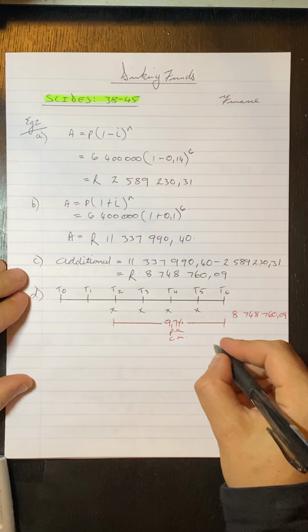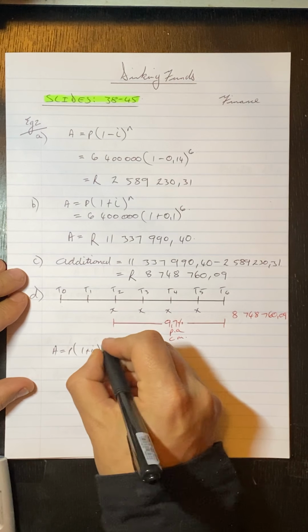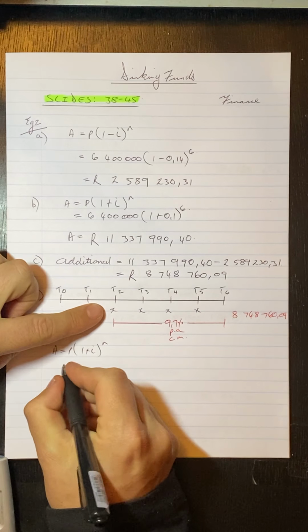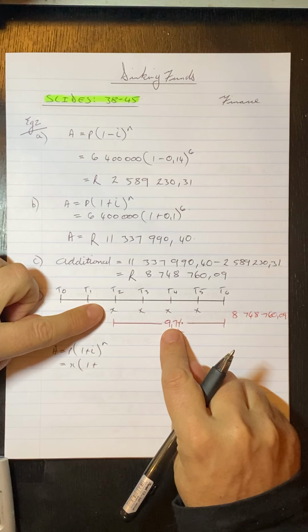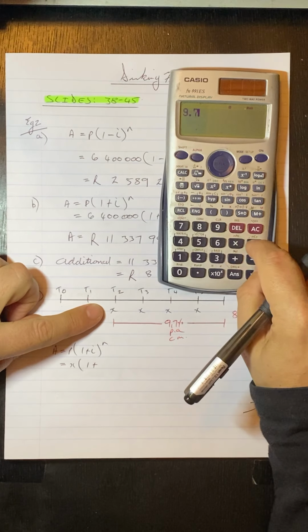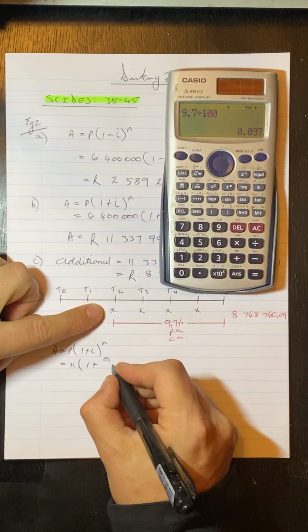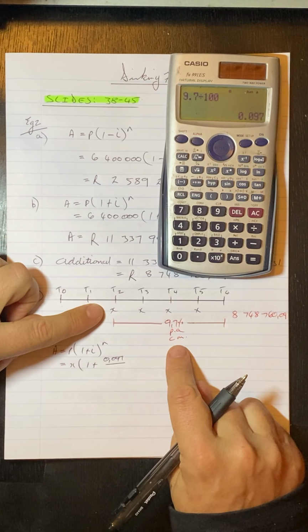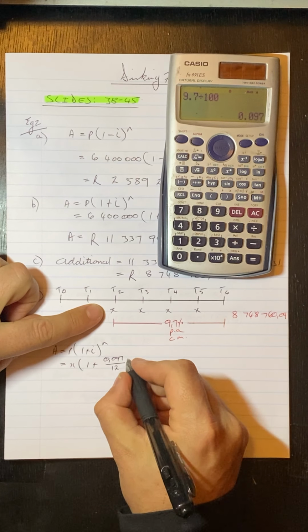So let's set this up. We know we're going to be using this formula: A is equal to P(1 + i) to the power of n. Now, if I work with this first one over here, this is going to be X, 1 plus our interest. If we convert it into a decimal, 9.7 divided by 100, we get 0.097. Now we need to divide it by the compound periods, which is monthly, so that is 12.